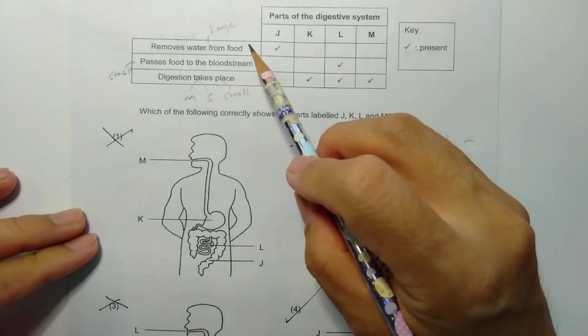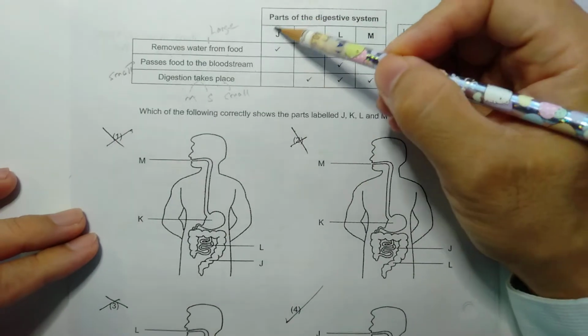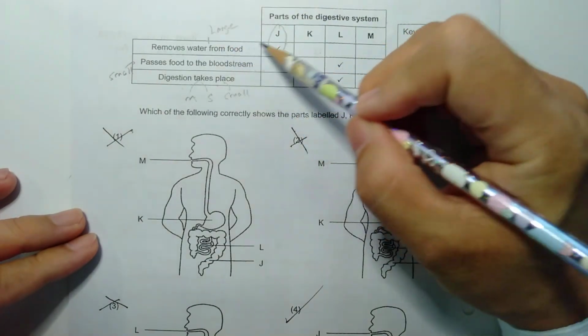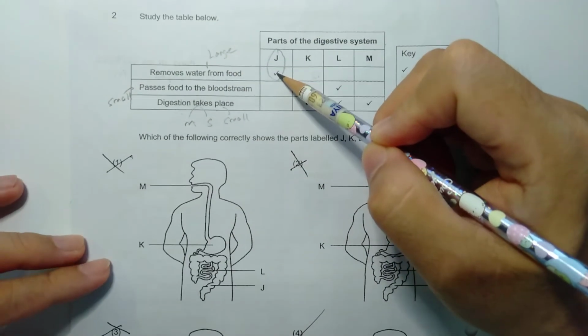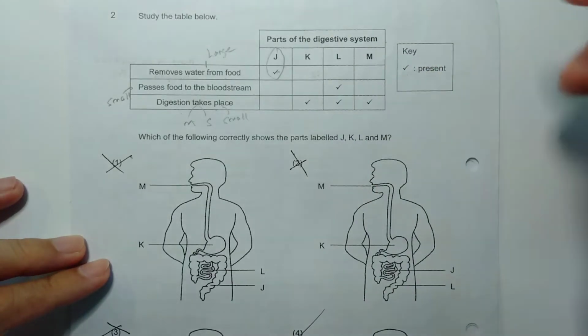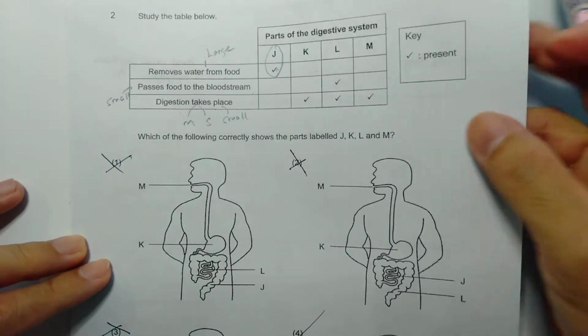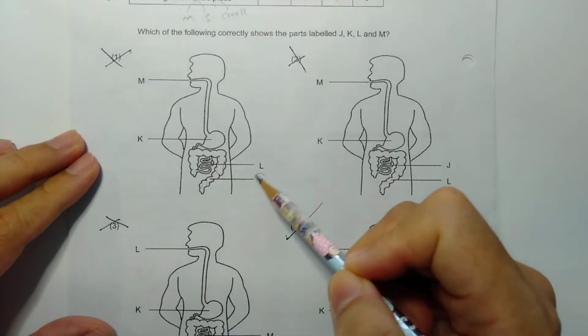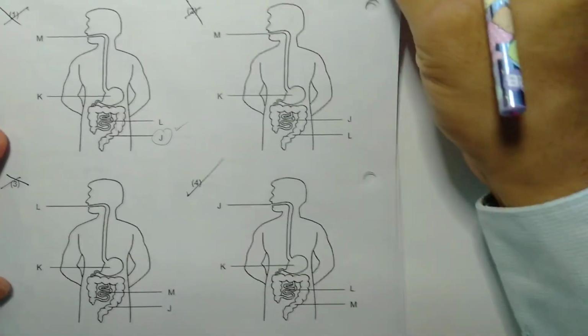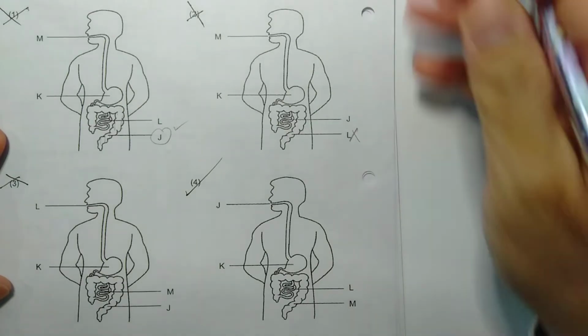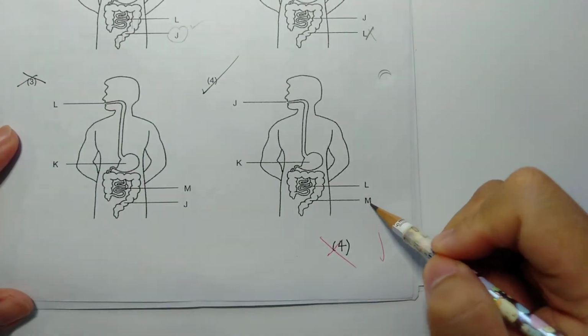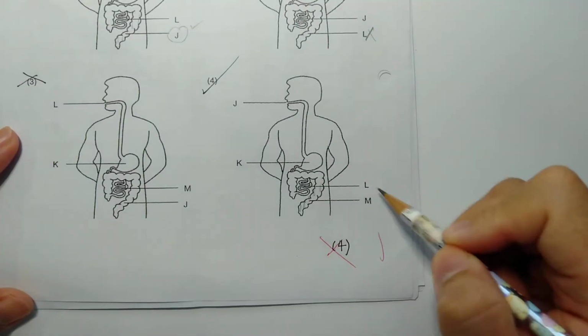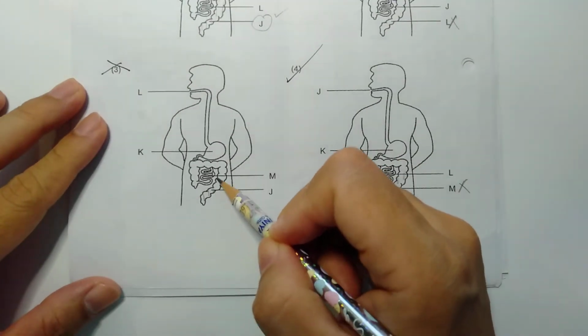So let's take a look at what we know for sure. J should be the large intestine. If you know this is true, then we need to find out where the large intestine is. From the diagram, we know J is the large intestine. So this is correct. Nope, this is wrong. This says L, not J. Here it says M. This part is the large intestine, you see. So this is wrong. So J, large intestine, this is correct.